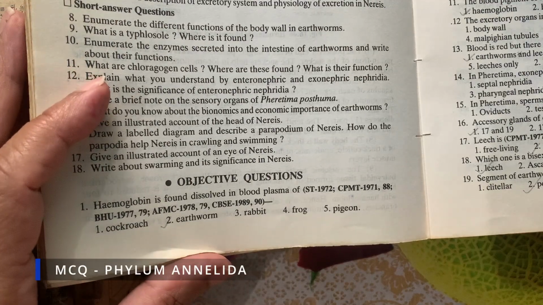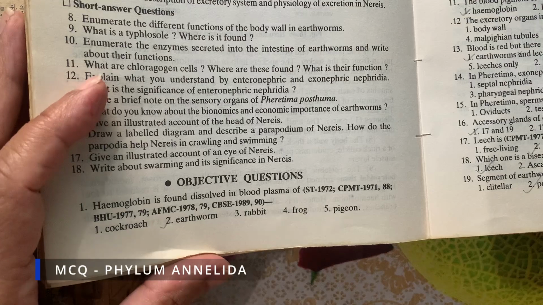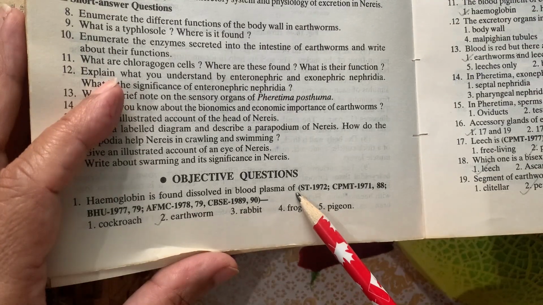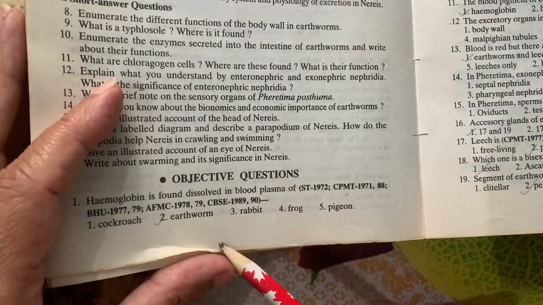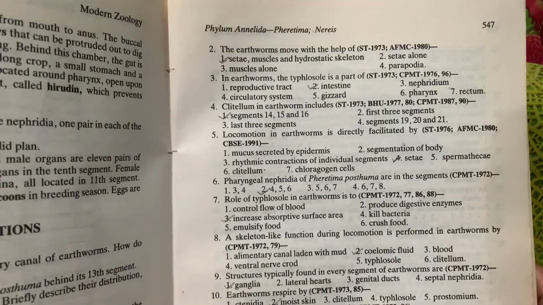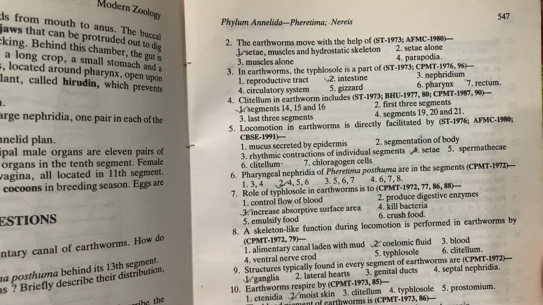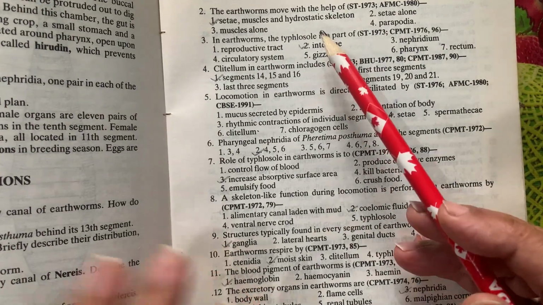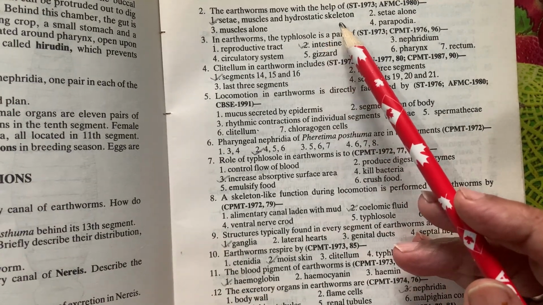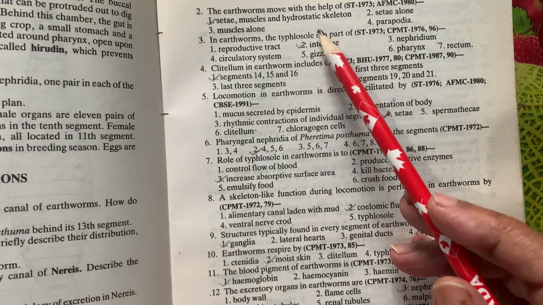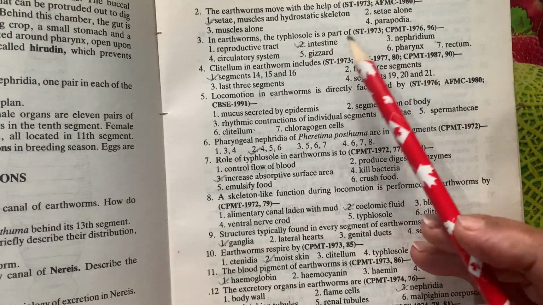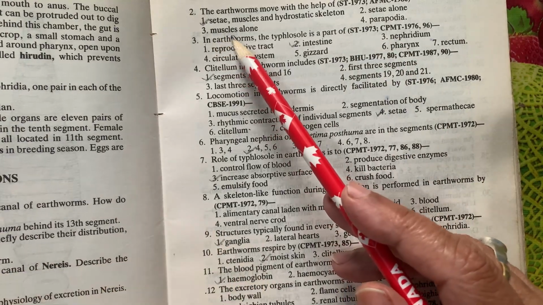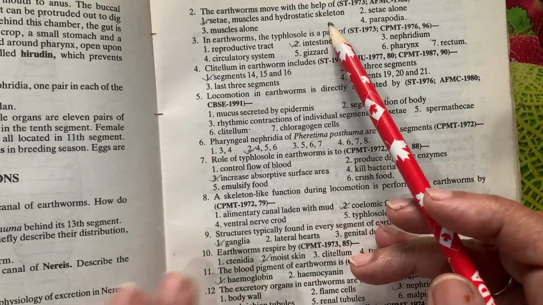Today I am going to discuss important multiple choice questions on phylum Annelida. Hemoglobin is found dissolved in blood plasma of cockroach, earthworm, rabbit, frog. It is in earthworm. Next one, the earthworm moves with the help of CT, muscles and hydrostatic skeleton, CT alone, muscles alone, parapodia. Correct option is first, CT, muscles and hydrostatic skeleton.